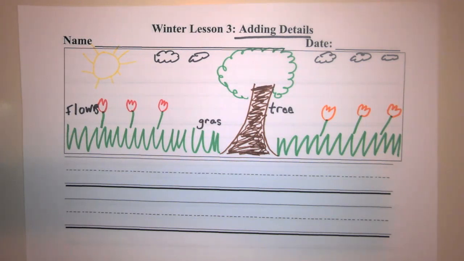I see a tree. I see a tree. Okay, I think I'm ready to write.